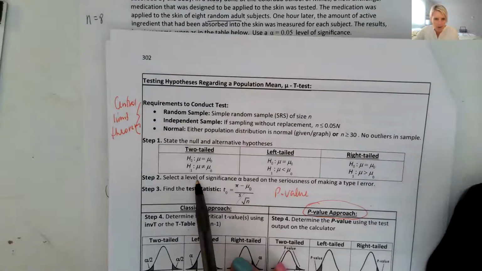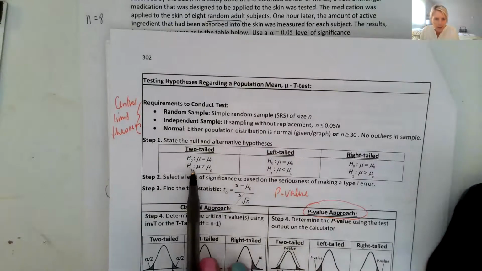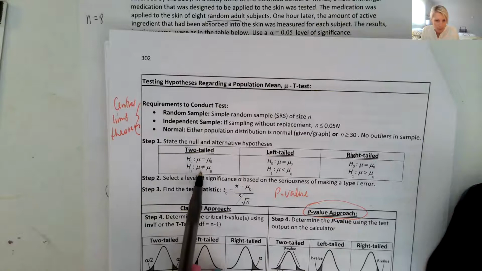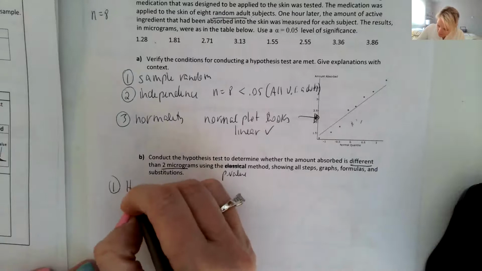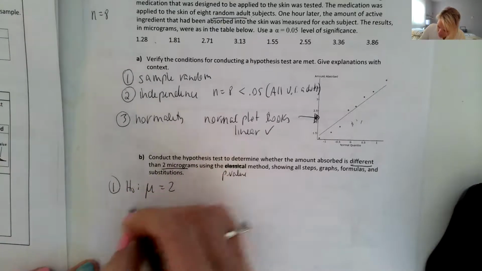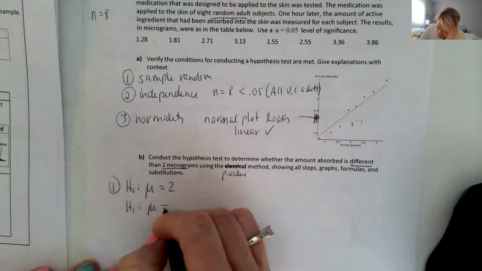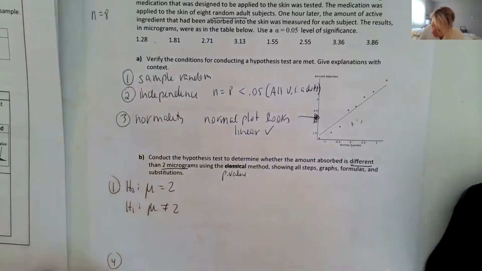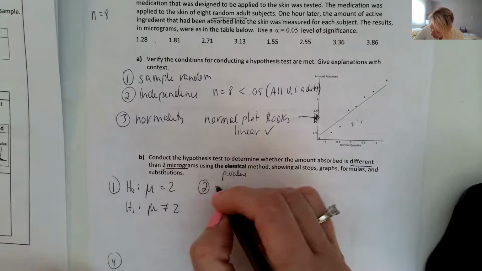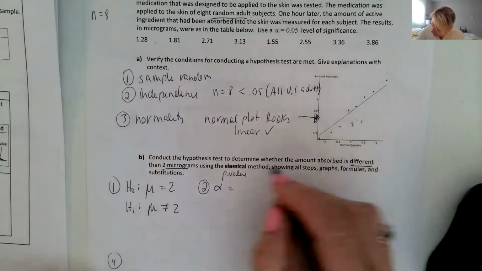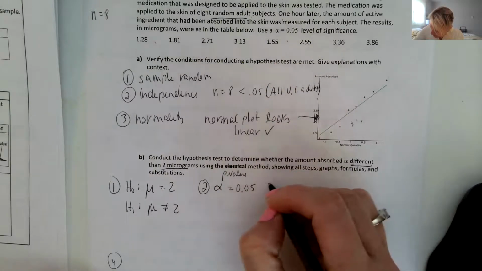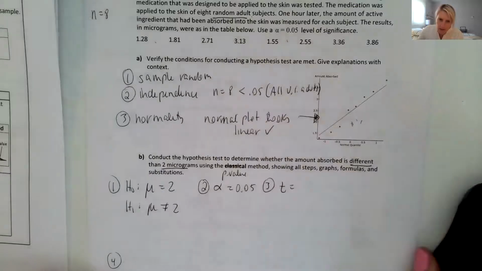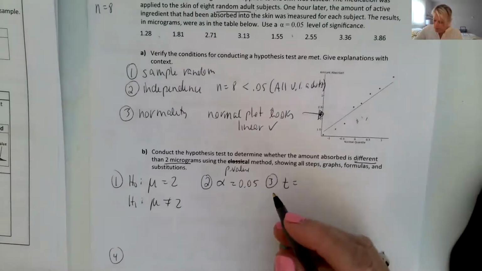So we have to flip back to this page for a population mean. You can tell because our hypothesis test should be using the population symbol of mu for mean. So this is going to be our hypothesis statement. H0 is the mean is equal to 2. H1 is the mean is not equal to 2. And we're going to test at an alpha of 0.05 up here, 0.05. And so we're going to have a critical T value that's going to come out of Desmos.